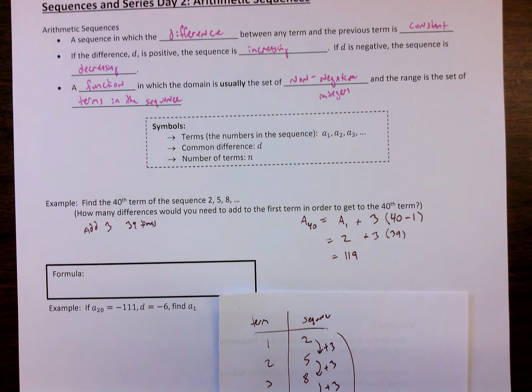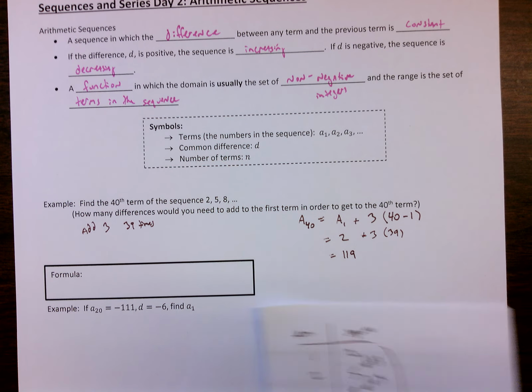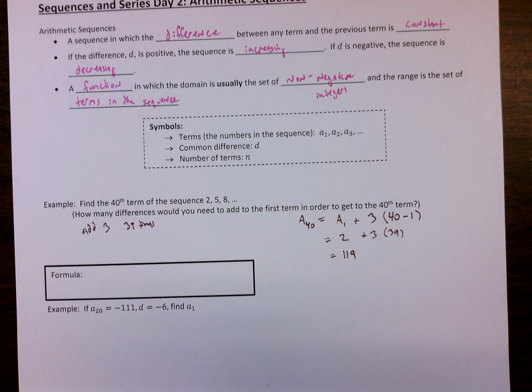Okay, now this is the general idea of what we're doing with sequences and series. For an arithmetic sequence, to get from one term to another, you just have to figure out how far apart those 2 terms are in the sequence, and then add your common difference that number of times. So putting this into a formula, I'm going to write out this formula, and then we're going to talk about it, and about how you can use this formula in a more advanced way.